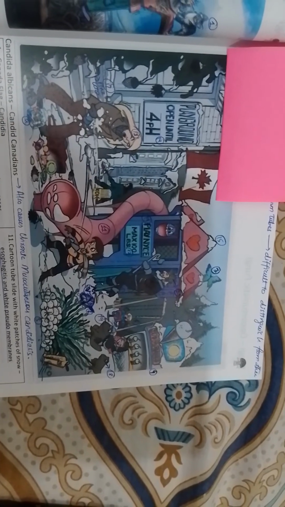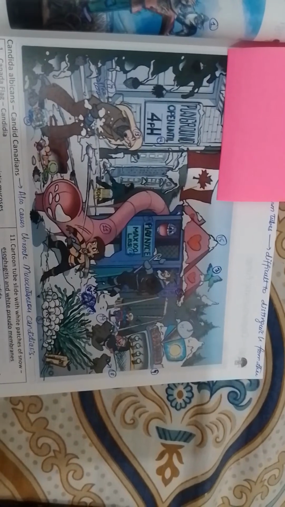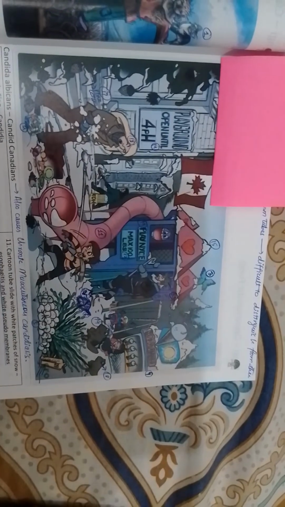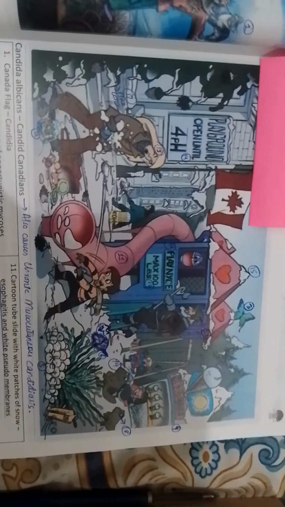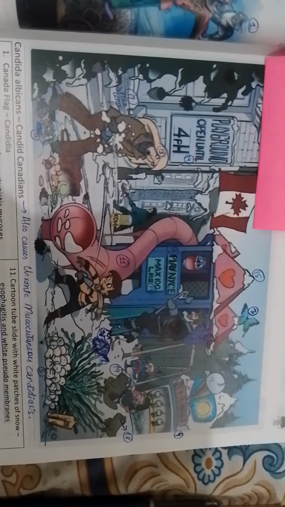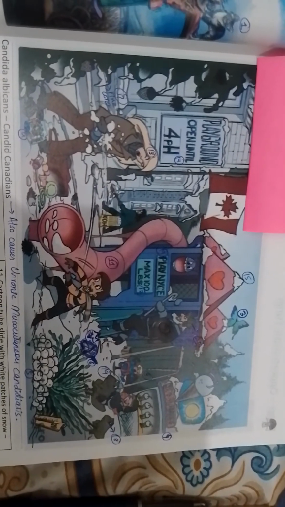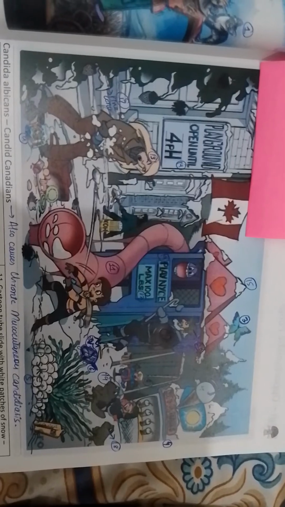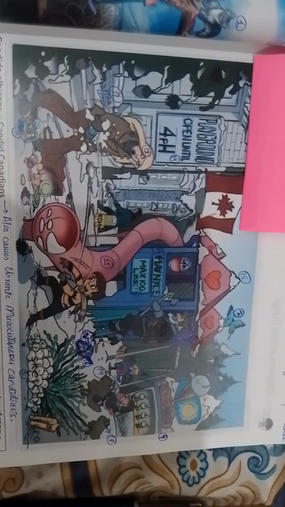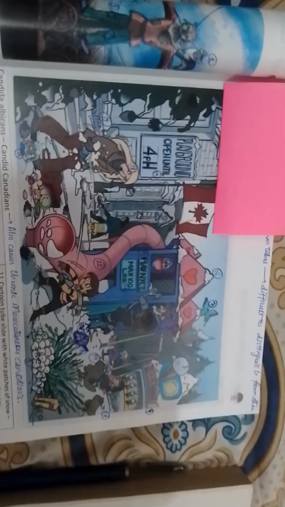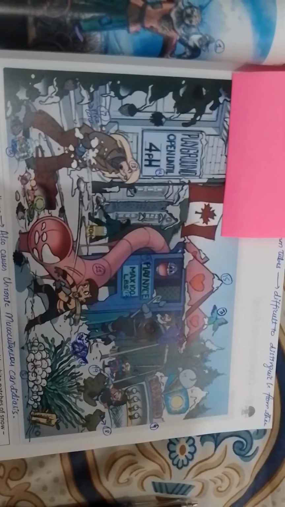Today we will discuss Candida albicans. It causes vaginitis, oral thrush, diaper rash, chronic mucocutaneous candidiasis, and also some other disseminated infections like right-sided endocarditis, candidemia, and endophthalmitis. So let's discuss it through picture memory.